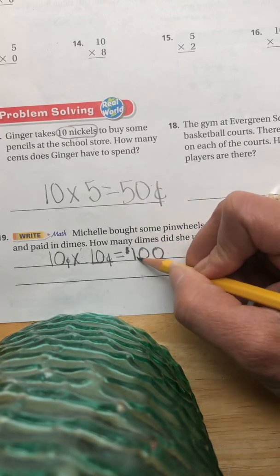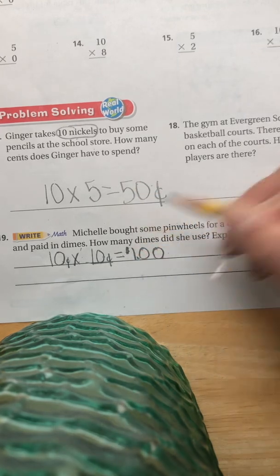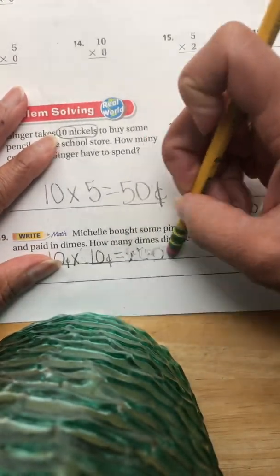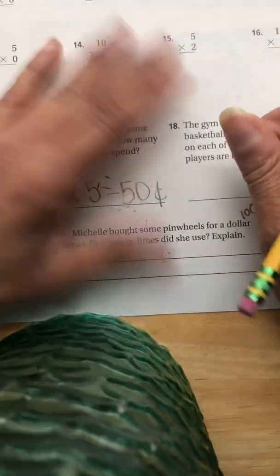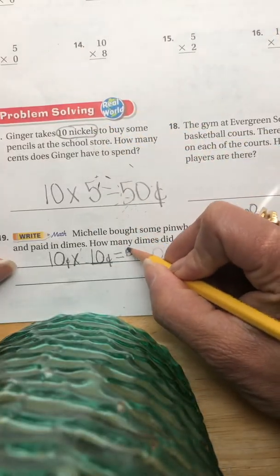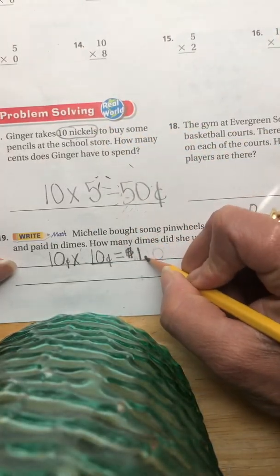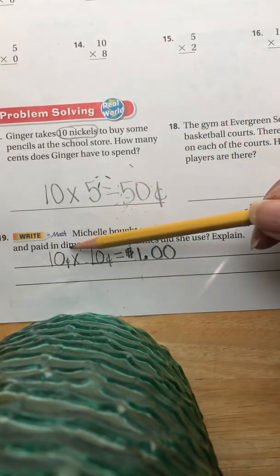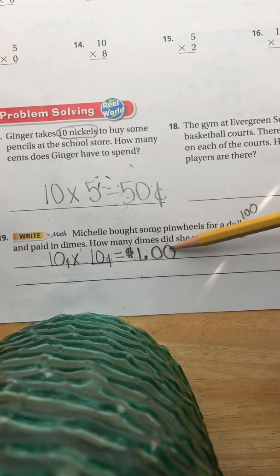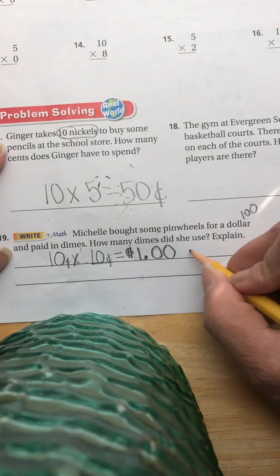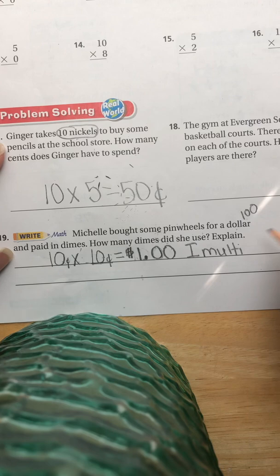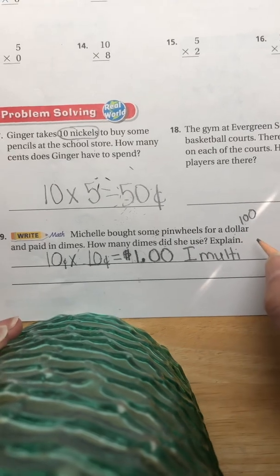So it's 10 cents times 10 cents, which takes me to my dollar. So I'm just making that decimal point and the dollar sign. If you can't see that, here, I'll make it a little bit clearer for you. So you have a dollar sign, 1.00. So 10 cents times 10 cents equals $1. So they're saying explain how you got the answer. You can just write, I multiplied. Let me just move this over a little bit.